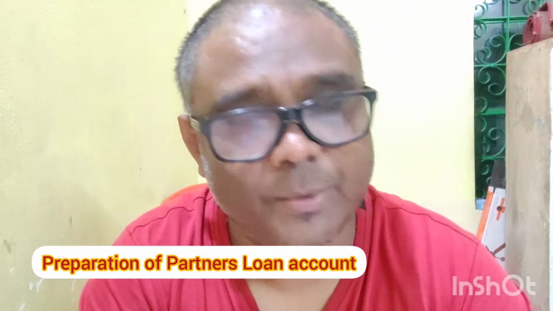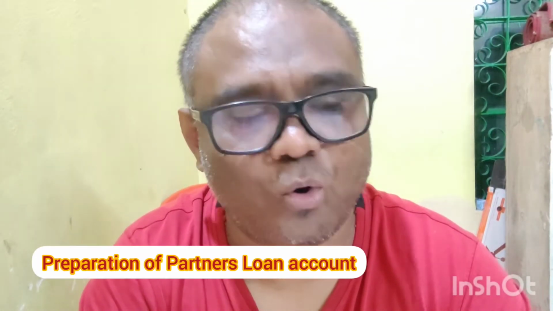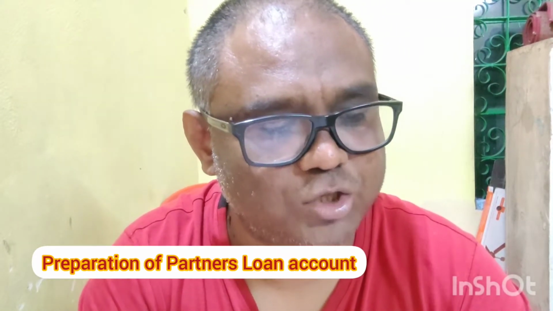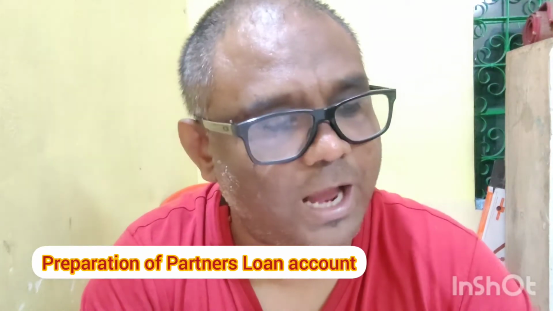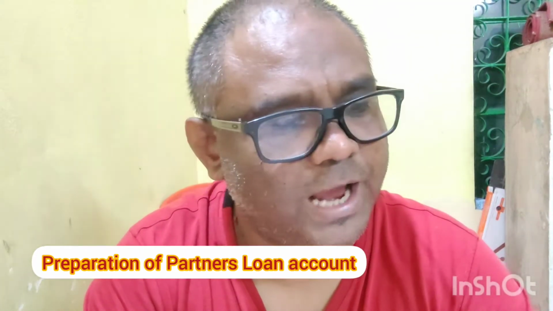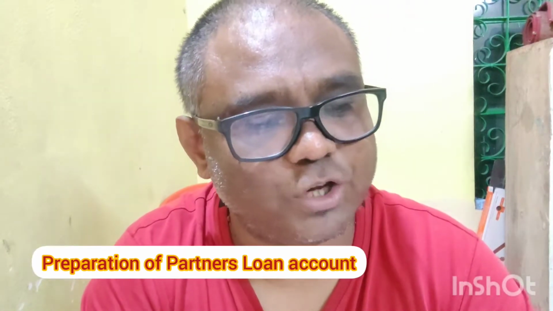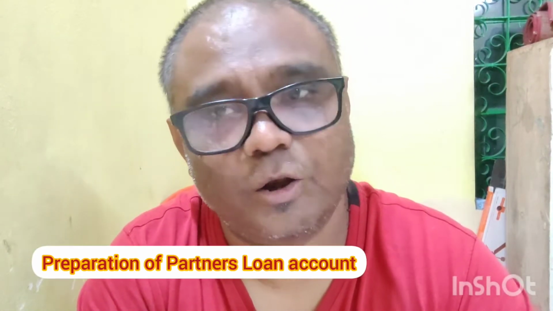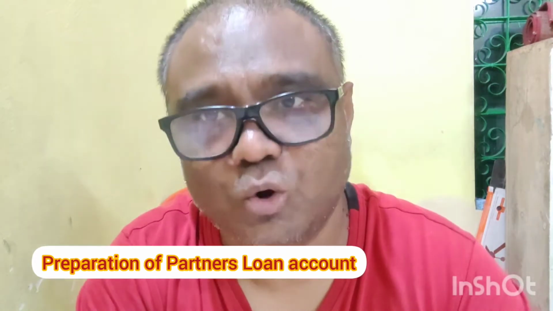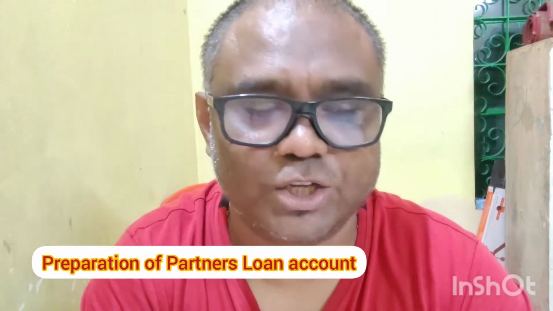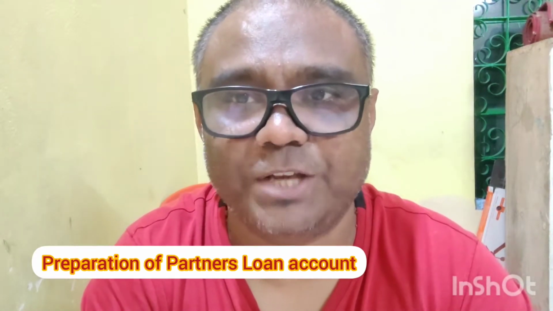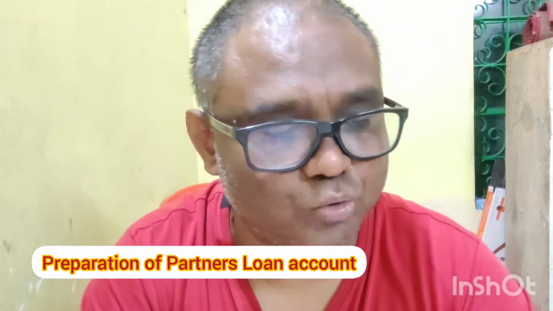So it is to be debited to the partners' capital accounts, M, N and O, in the ratio 3:2:1. M is debited 4200, N is debited 2800, and O is debited 1400 on the loss on revaluation. This is in the old ratio, 3:2:1. So loss on revaluation is debited in the old ratio.